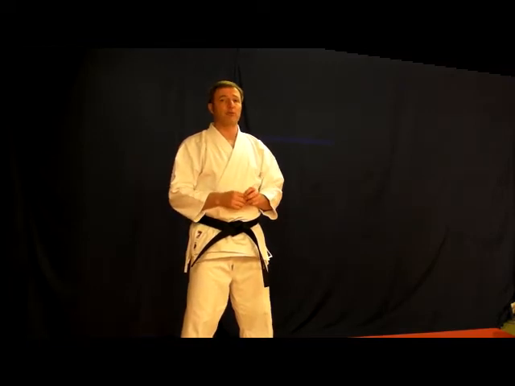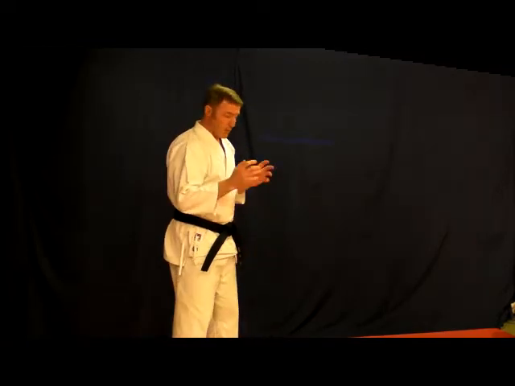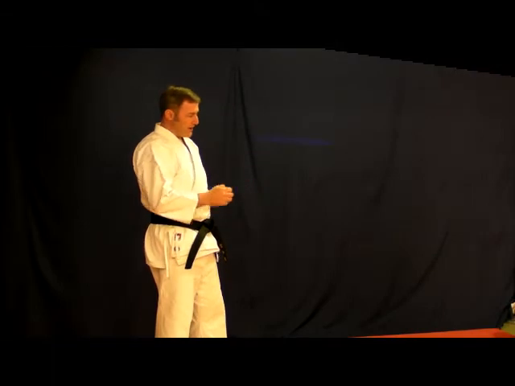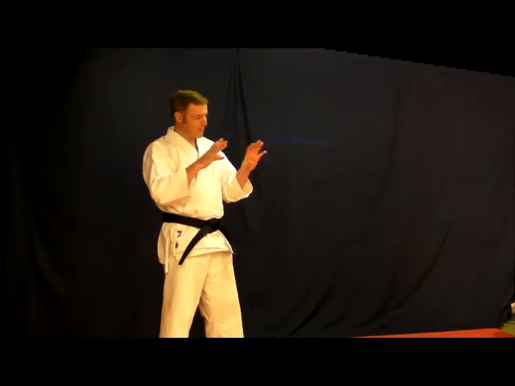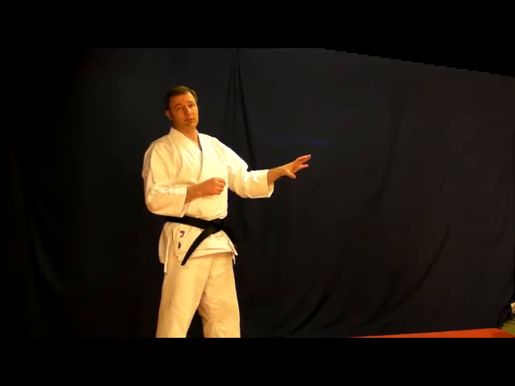All sorts of things could happen, but you have to be able to picture those from the right point of view. So when I'm standing here looking at the opponent, what do I see? What happens when that hand comes towards me? What do I feel? How much resistance is there in that arm?